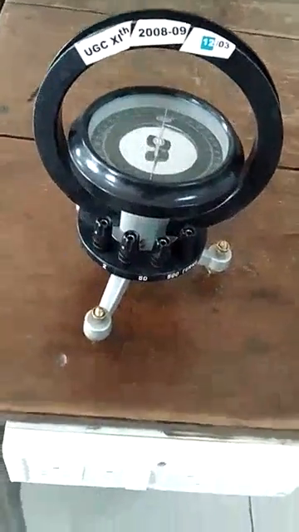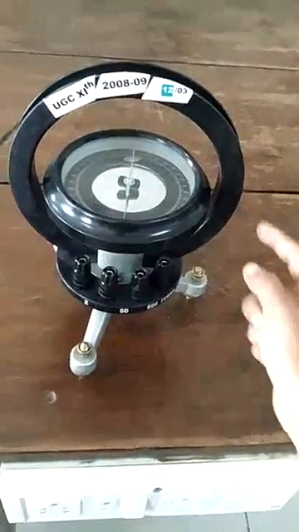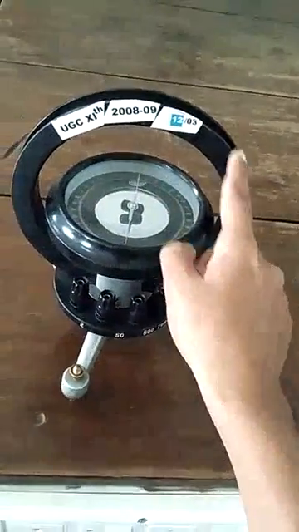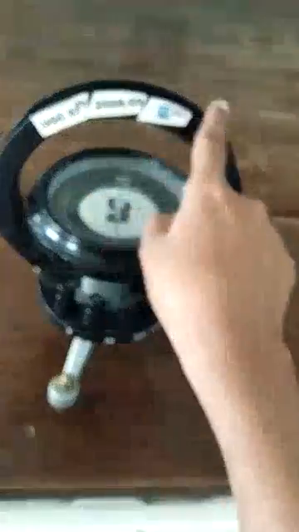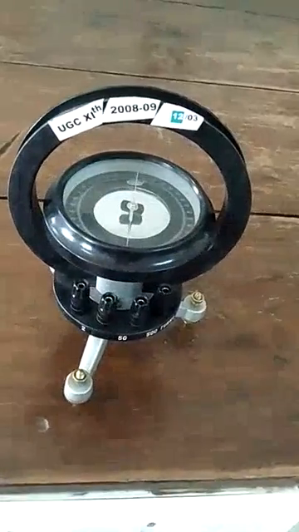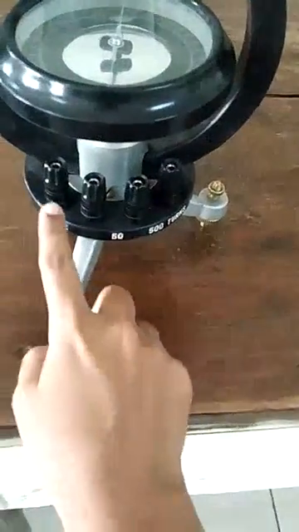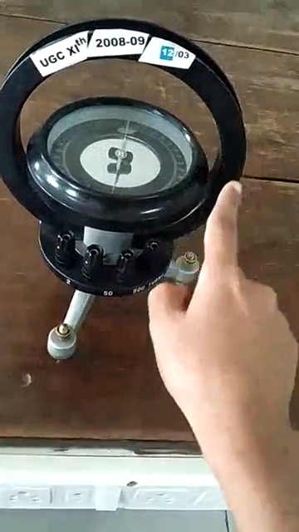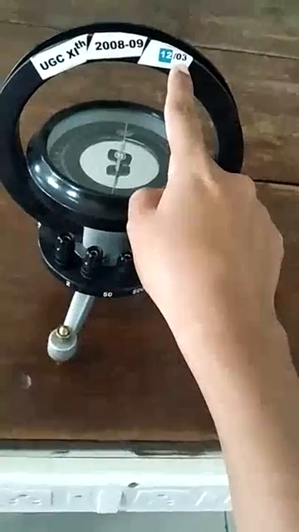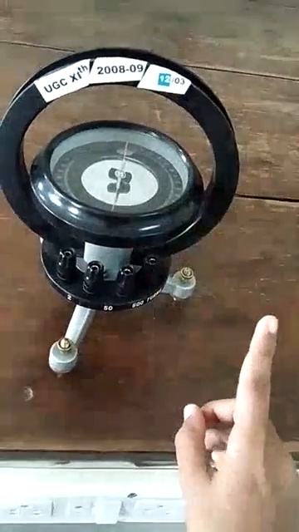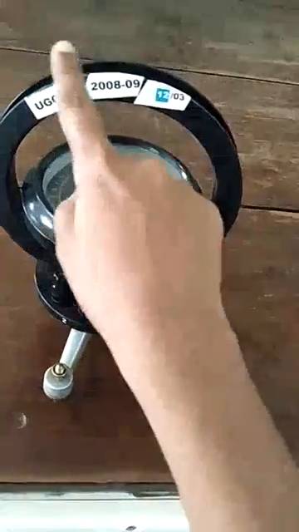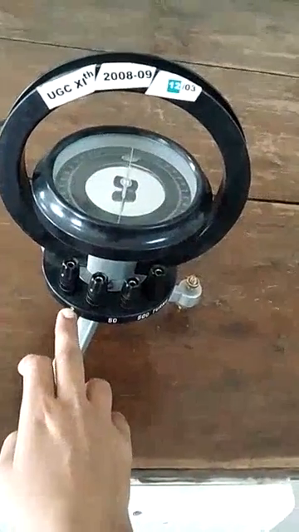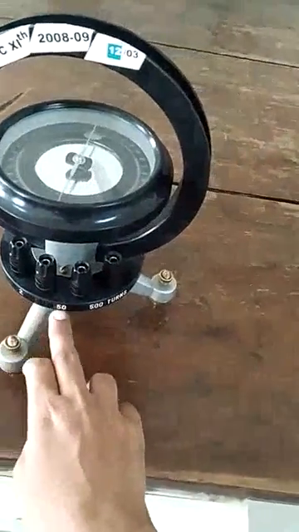If you see the instrument of the tangent galvanometer, first you see the circular coil, in which copper wires are mounted. Here knobs are there which give the number of turns. Number of turns means, suppose only one copper wire is mounted in a circular shape, then the number of turns is equal to 1. If two copper wires are wound like this, then the number of turns is equal to 2. Like that we have many turns here.